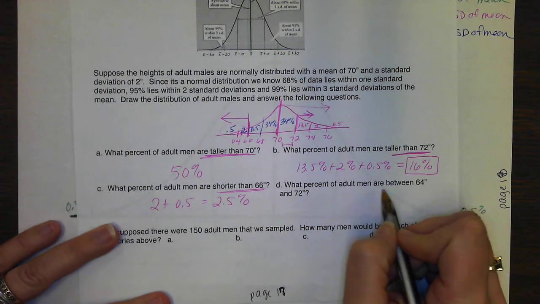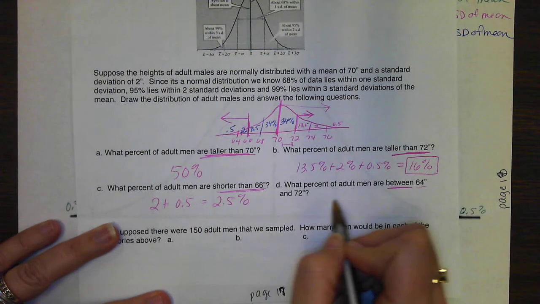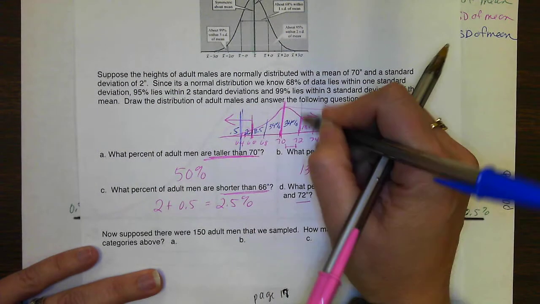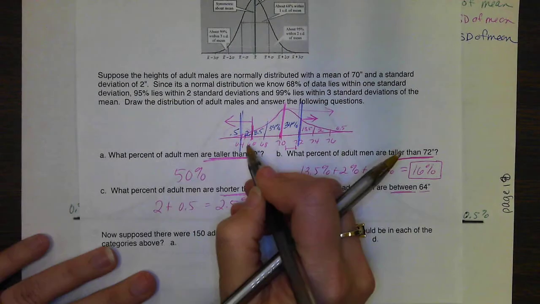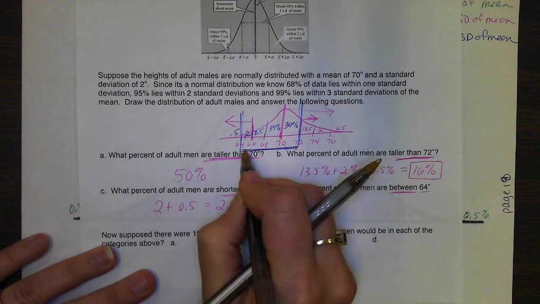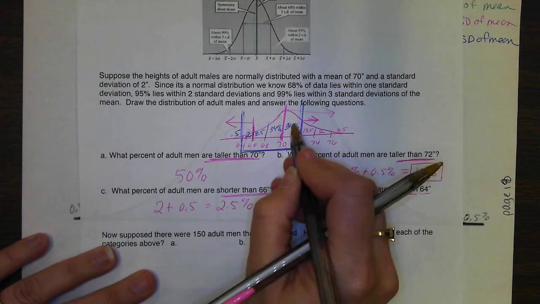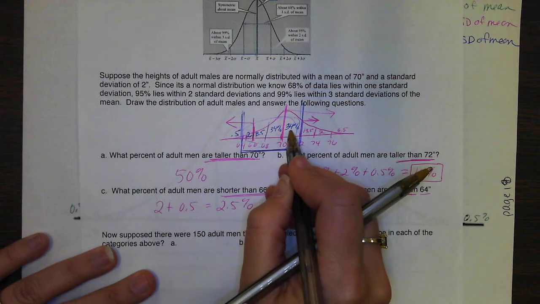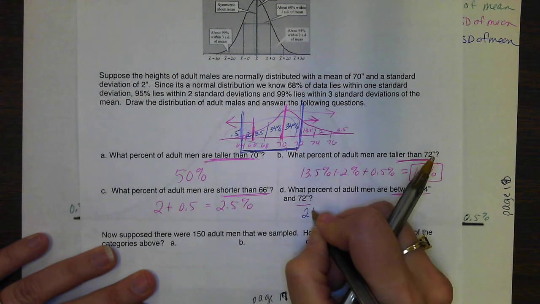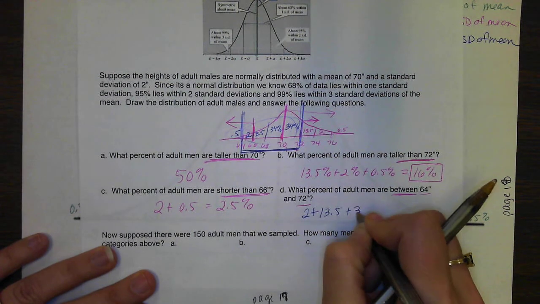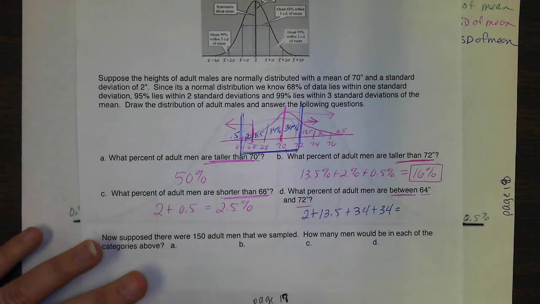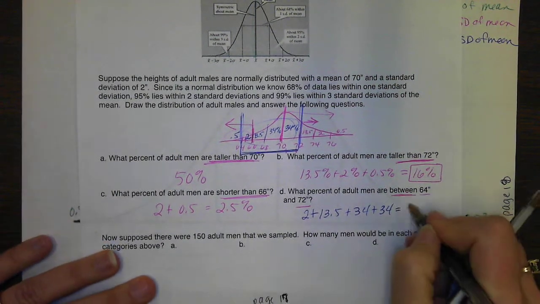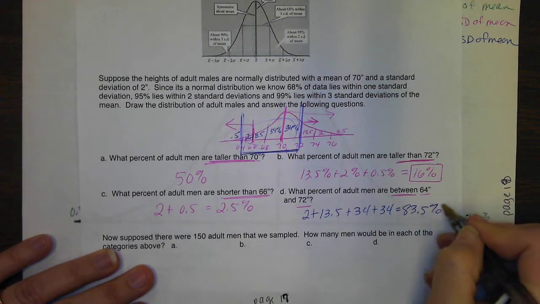And what percent of adult men are between 64 and 72? So now we want to look in between here. 64, 72, what's between them? Well, it looks like I have a 2, a 13.5, a 34, and a 34. So I'm going to add all that up. I'll go to my calculator if I don't know what that is, and I'm getting 83.5%.